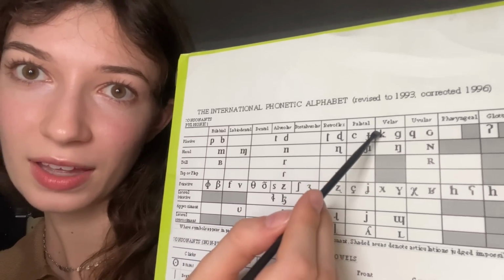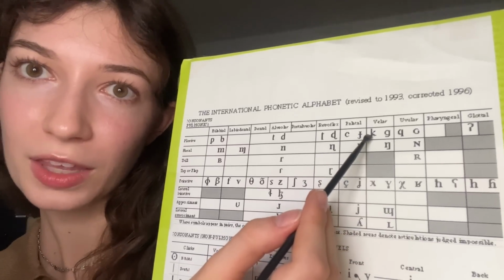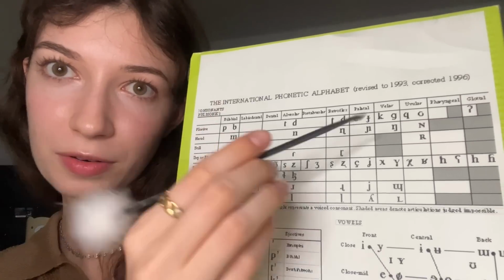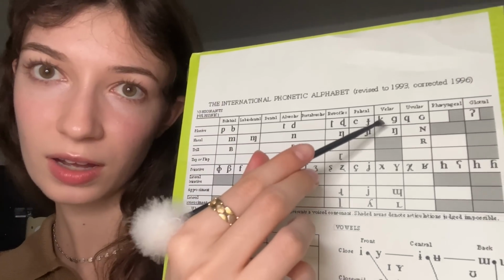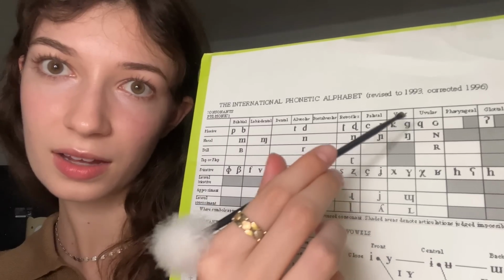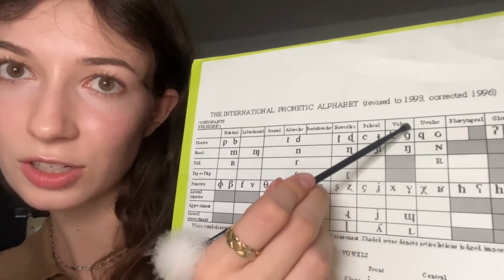For example, ka and ga. I bet if you really think about it, you can feel your tongue going up towards the top of the throat and making quick contact when you go ka, ga. You can feel it right there in your throat. That's at the velar place of articulation.